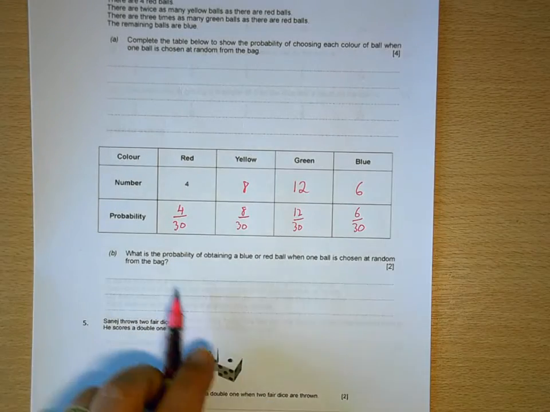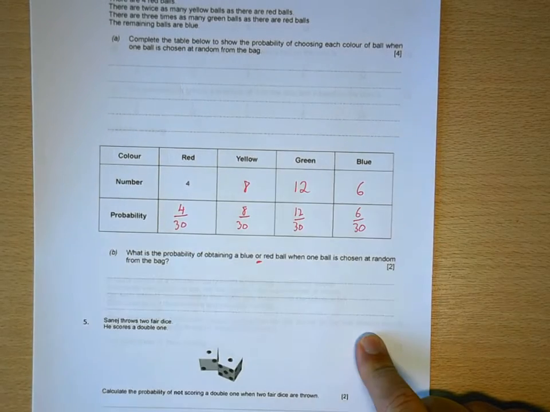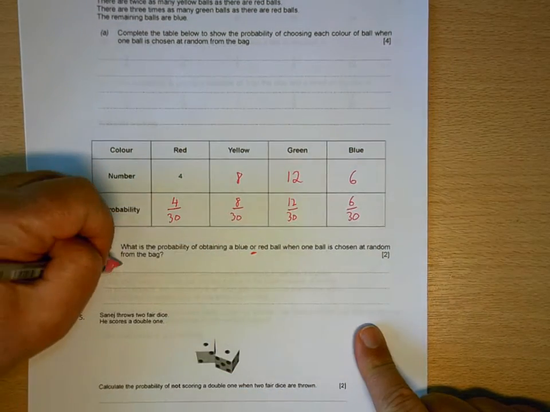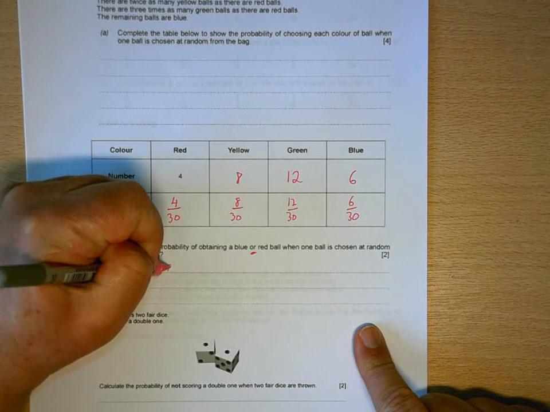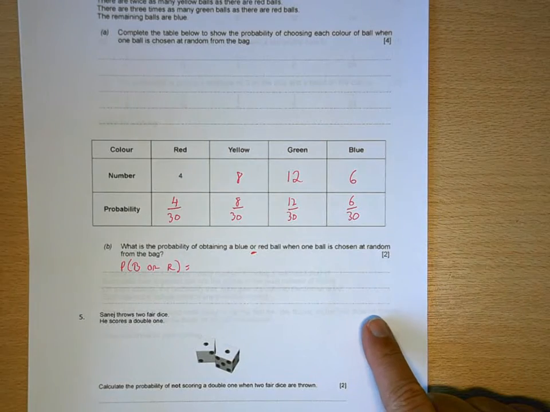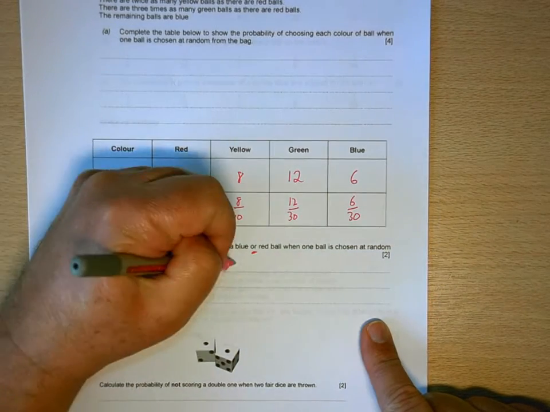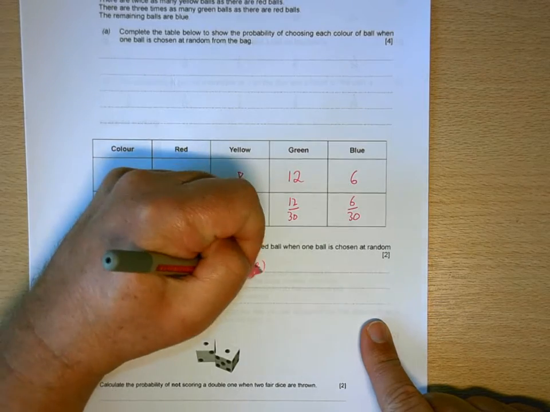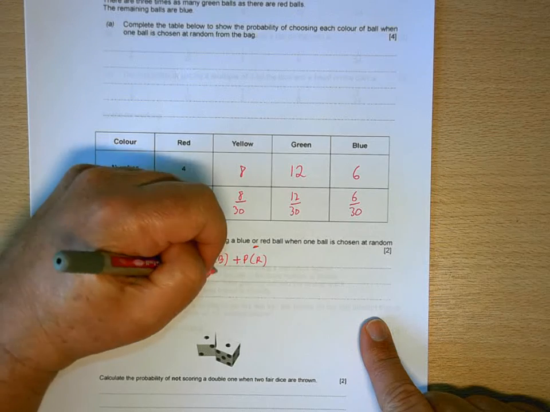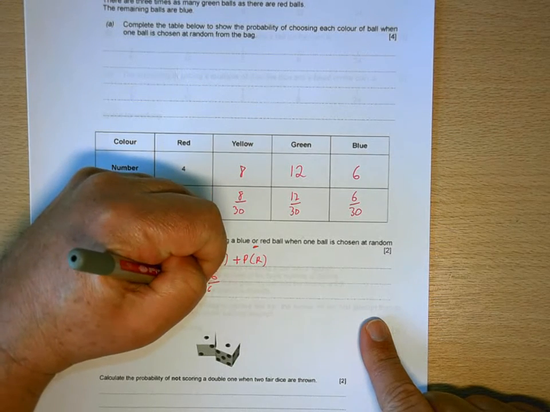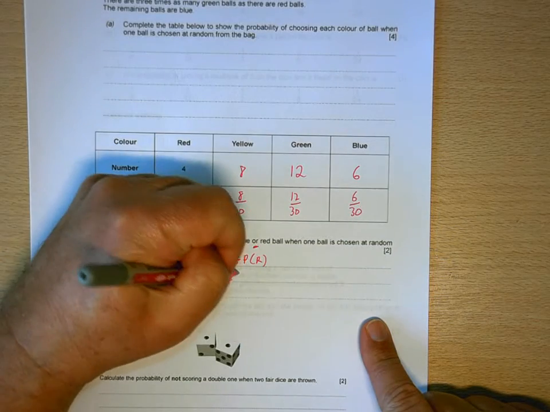What is the probability of obtaining a blue or red? So when we use the word or in probability, we add them. So that would be the probability of a blue plus the probability of a red. Blue is 6 out of 30. Red, 4 out of 30.